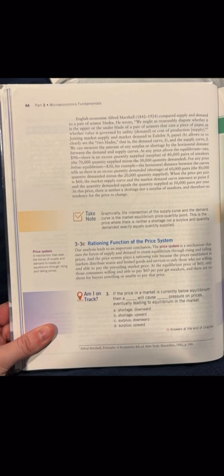We can measure the amount of any surplus or shortage by the horizontal distance between the demand and supply curves. At any price above the equilibrium, say $90, there's an excess quantity supplied, a surplus, of 40,000 pairs of sneakers: the 75,000 quantity supplied minus the 35,000 quantity demanded. For any price below the equilibrium, $30 for example, the horizontal distance between the curves tells us that there's an excess quantity demanded, a shortage, of 60,000 pairs: the 80,000 quantity demanded minus the 20,000 quantity supplied.